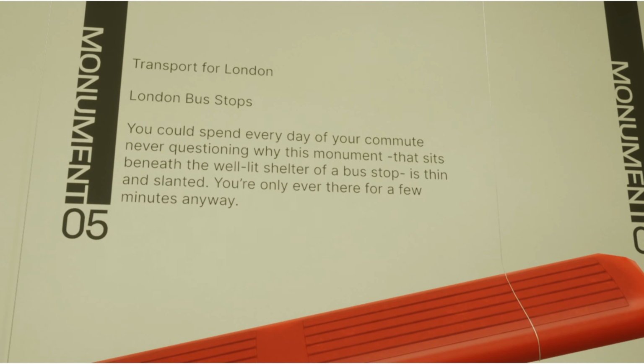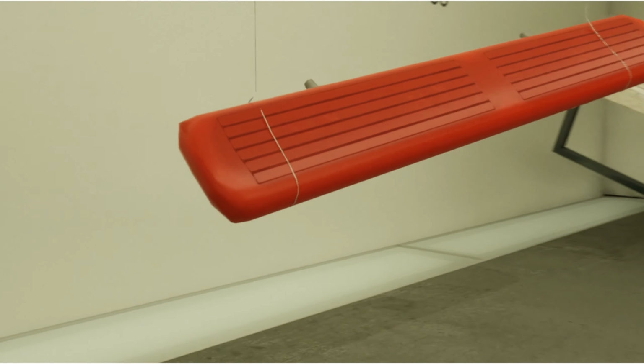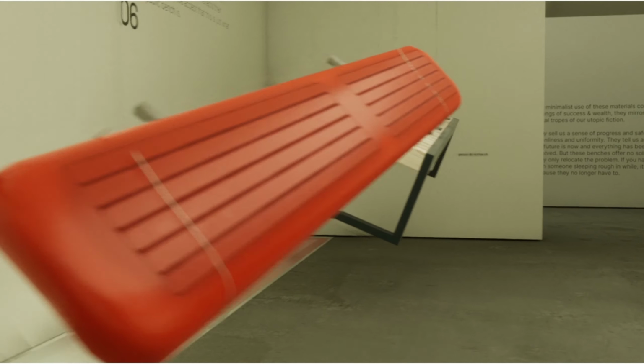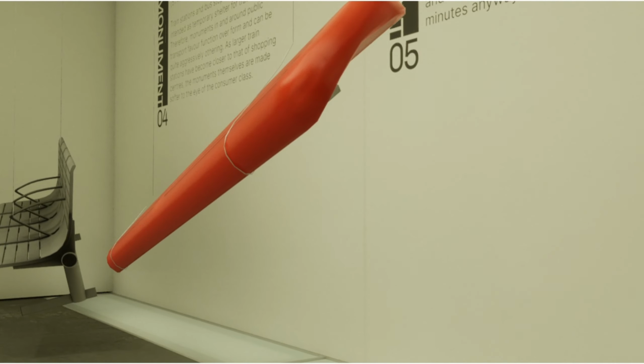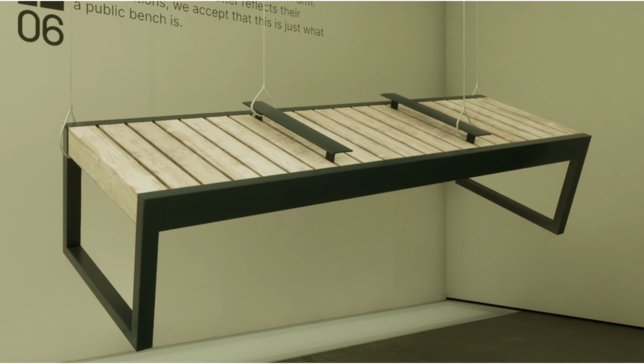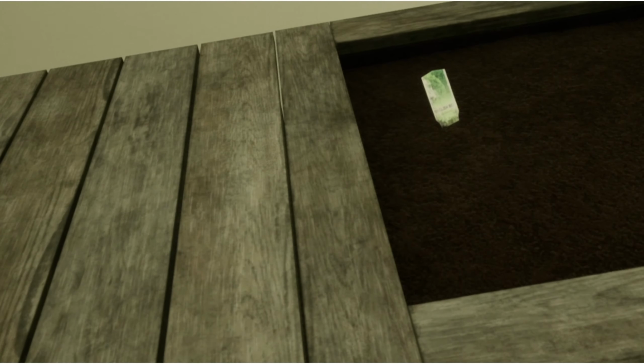Transport for London bus stop. You could spend every day of your commute never questioning why this monument that sits beneath the well-lit shelter of a bus stop is thin and slanted. You're only ever there for a few minutes anyway. Exactly. Can't really see it here. But yeah, it's super thin and slanted so that if you try to sleep on it, it's really uncomfortable. There's a good example at a train station near where I live.